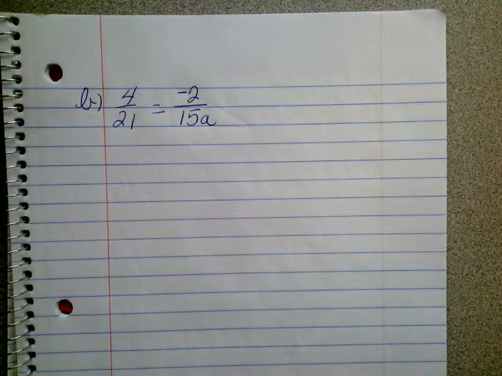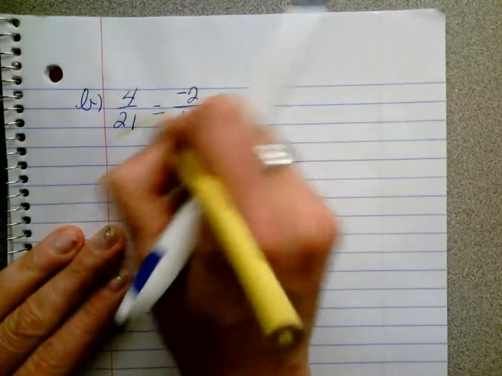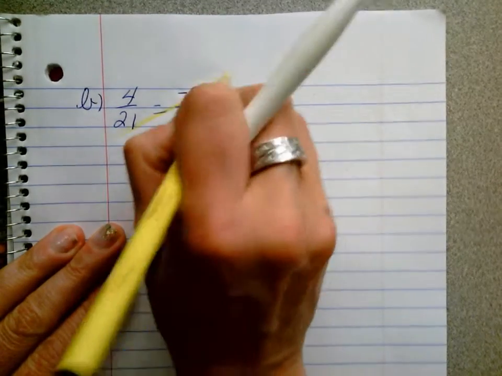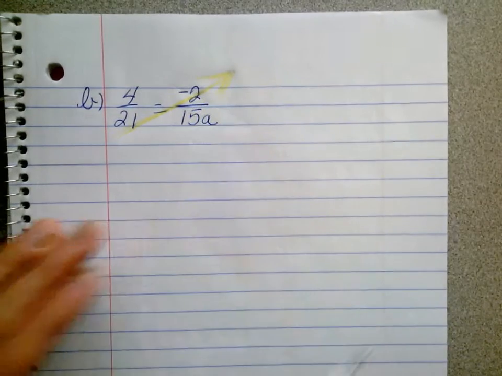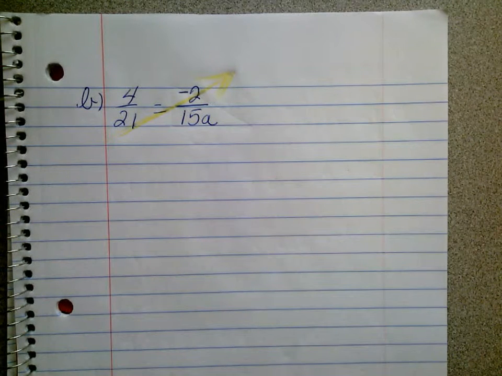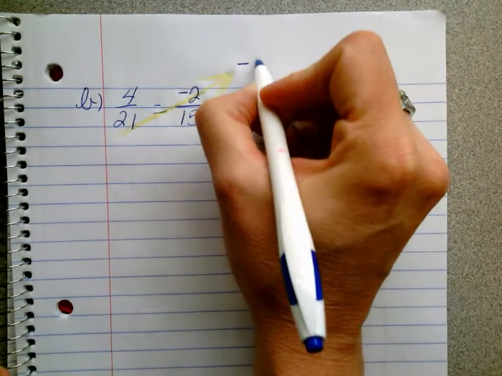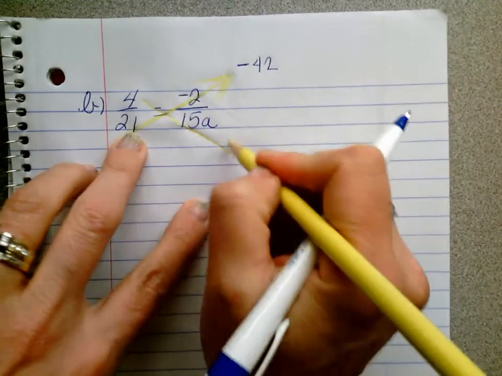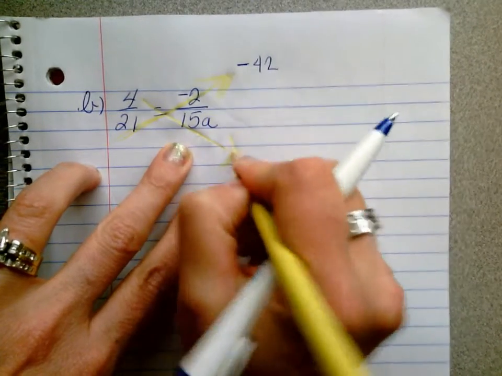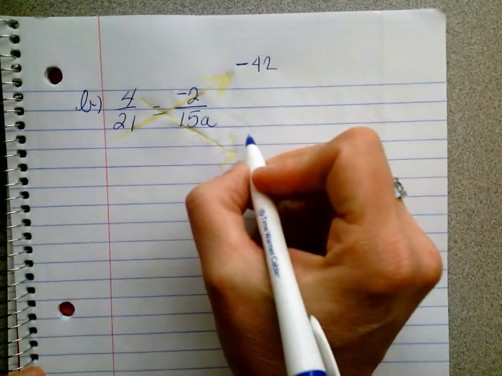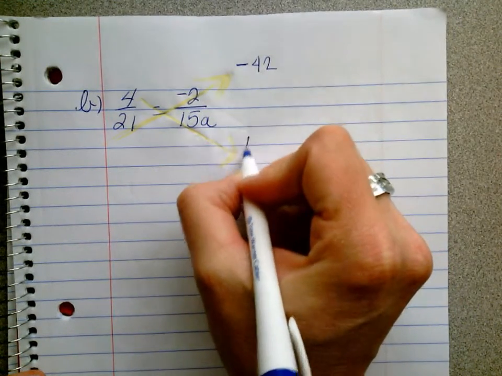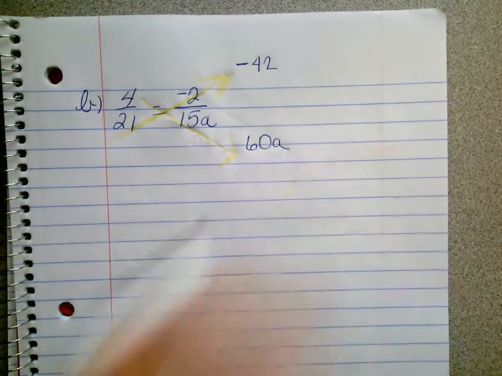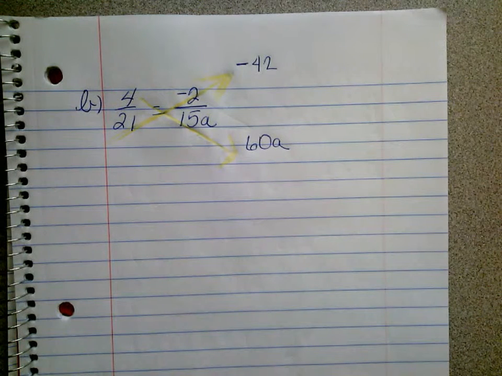But we can use the cross products principle, which states that in equivalent fractions, their cross products must also be equal. The product of negative 2 and 21 is negative 42. The product of 4 and 15a is 60a. Guys with me so far?